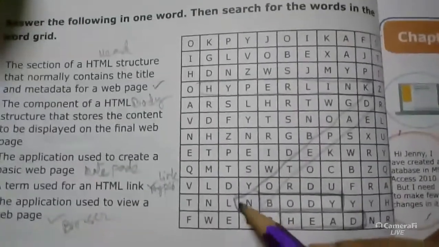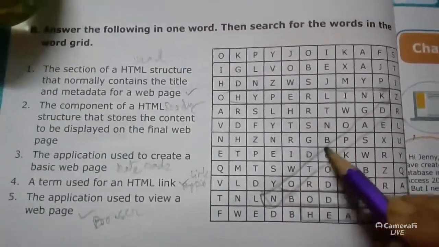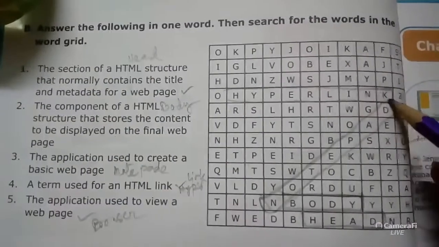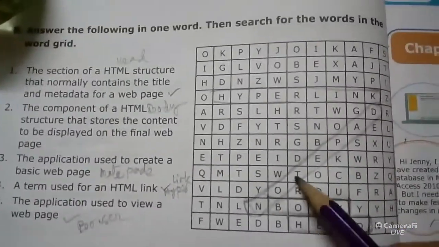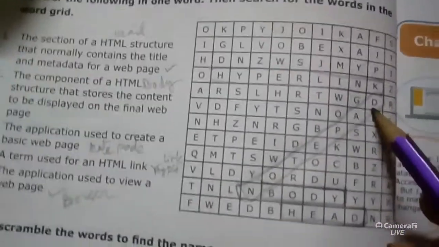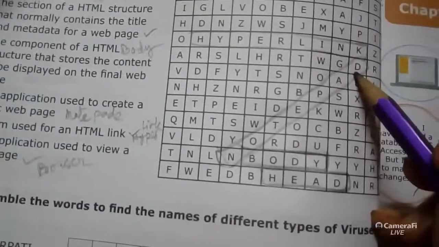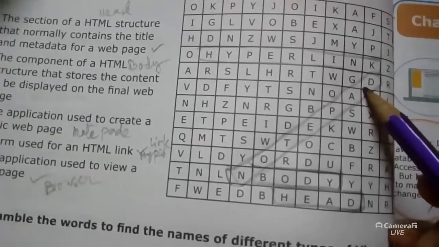See, it starts from here. That is diagonal. NOTEPAD. It is written in diagonal form.